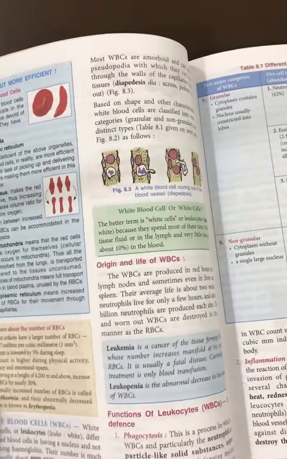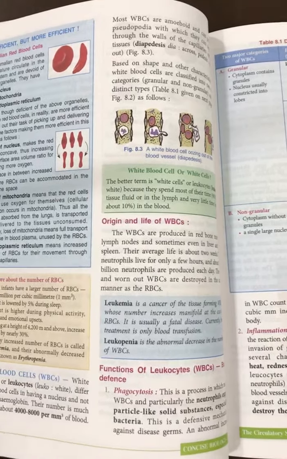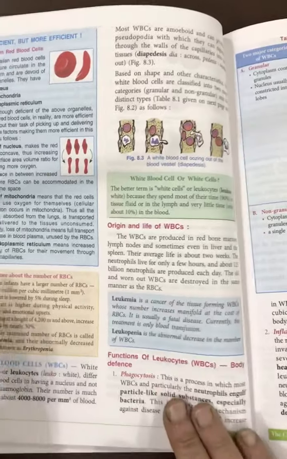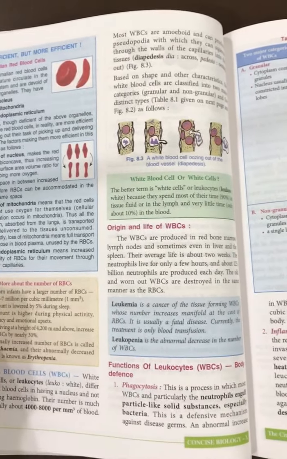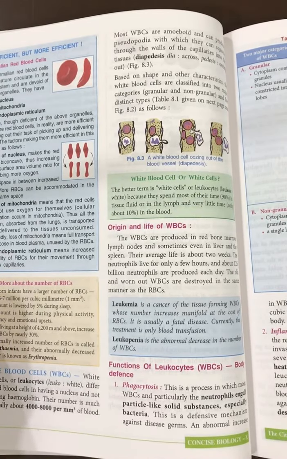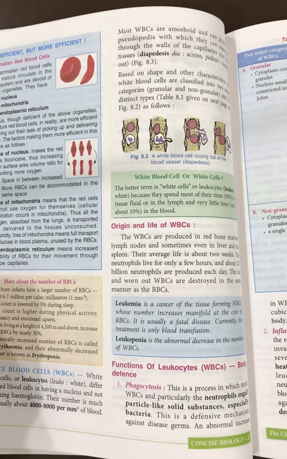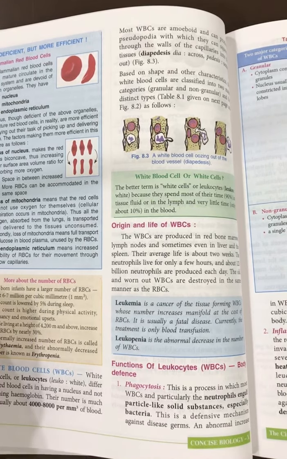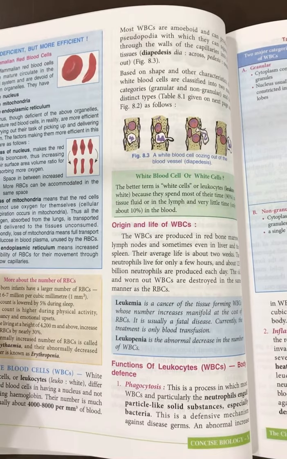Now, what is the origin and life of the white blood cells? The white blood cells are produced in the red bone marrow, lymph nodes, and sometimes even in the liver and spleen. And their lifespan is about 2 weeks. The neutrophils live for only a few hours, and about 125 billion neutrophils are produced each day.